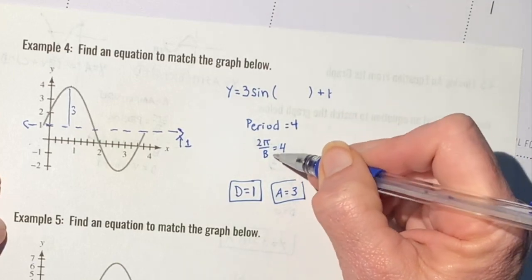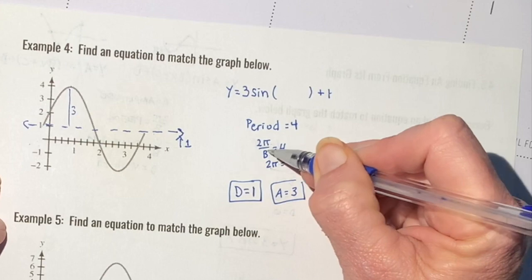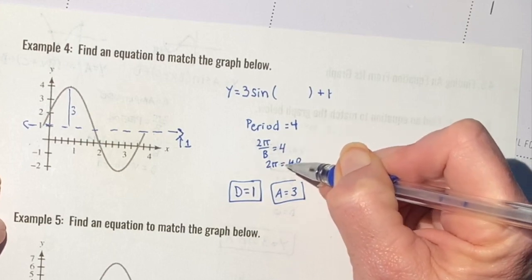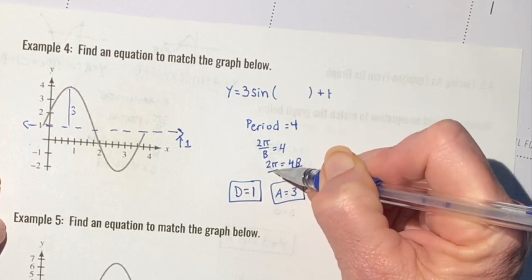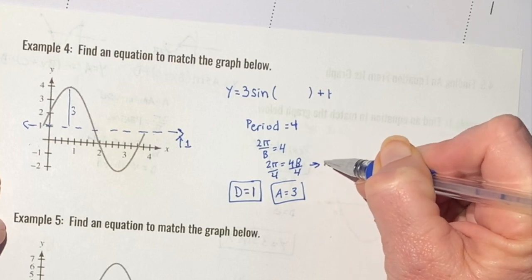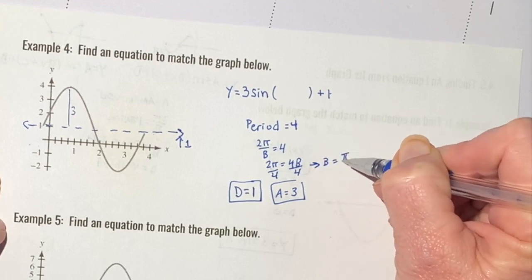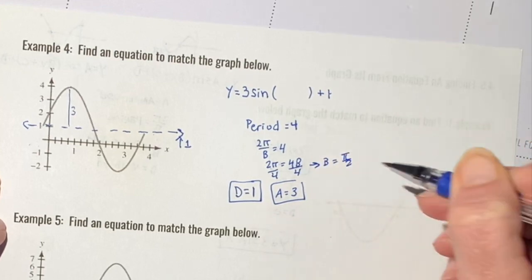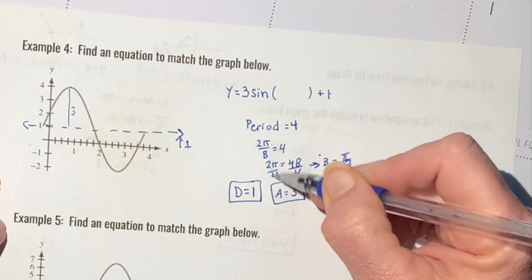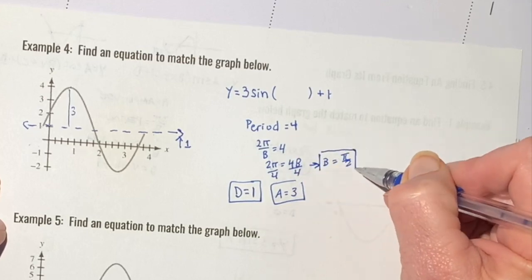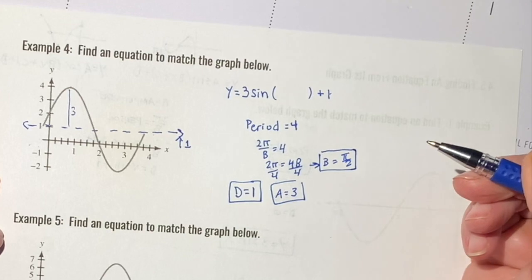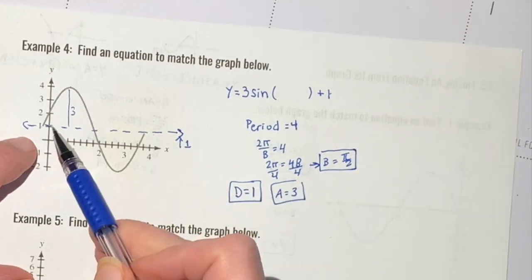If I solve that for b, multiply by b, I get 4b equals 2 pi, and then divide. All right, so b equals pi halves. I reduced 2 pi fourths to pi halves. So there's my b.